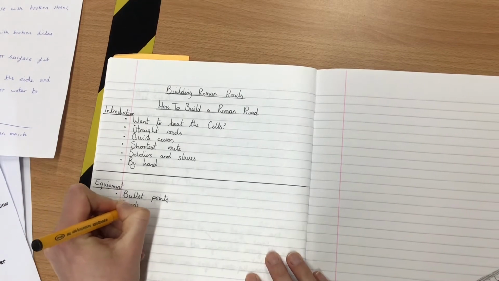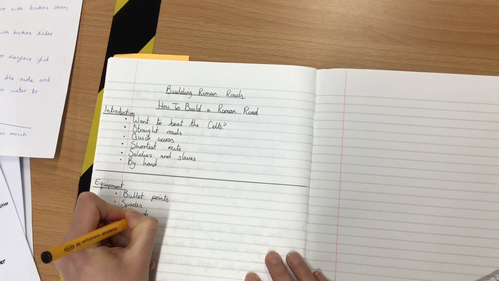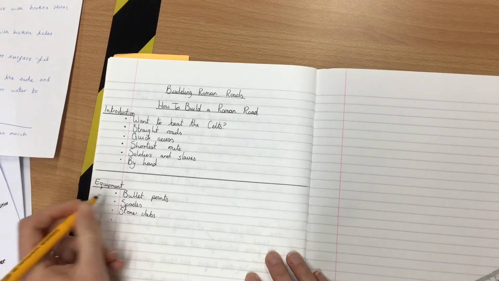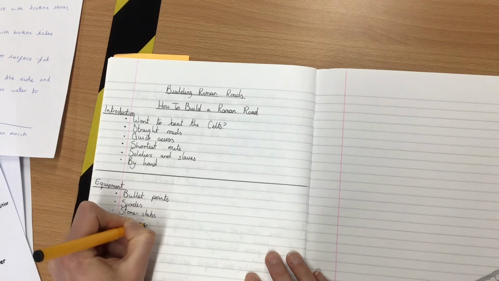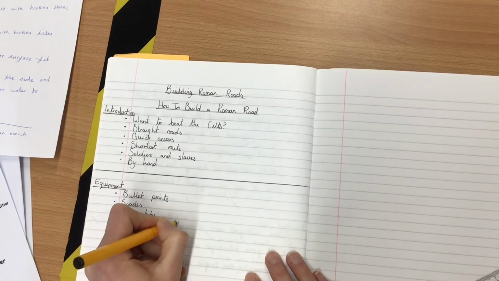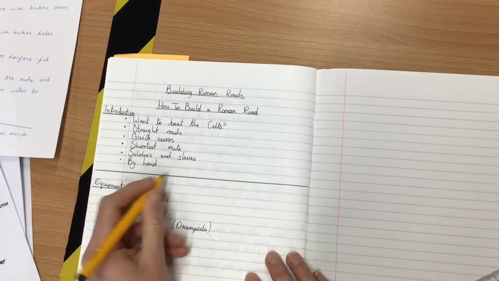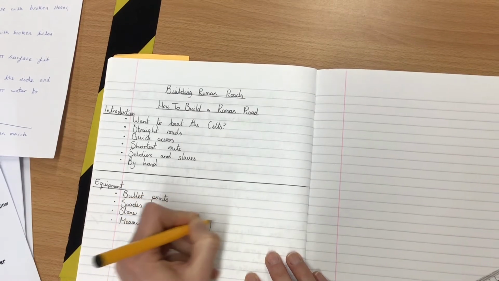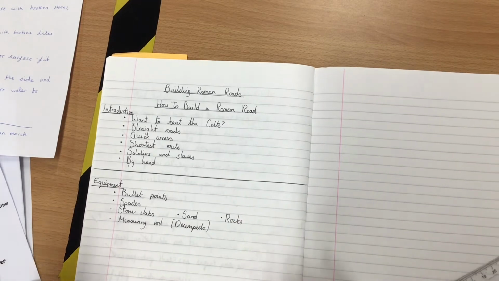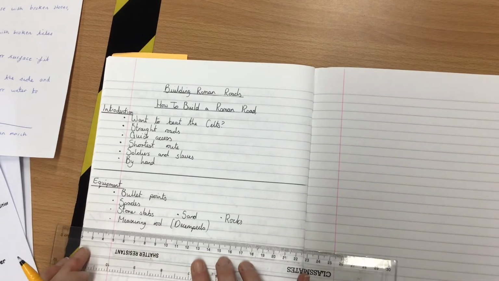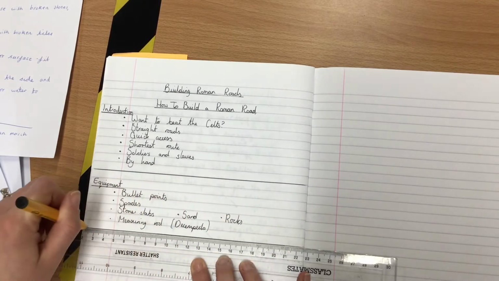And they needed spades, they needed stone slabs, a measuring rod, which is called a decempeda. Okay, now I know that they also needed things like sand and rocks. They used quite a lot of resources like that, didn't they? Okay, so that's super simple, my equipment list. Now, you might have noticed that I'm not doing right align, misalign, right align, misalign. You might want to though.